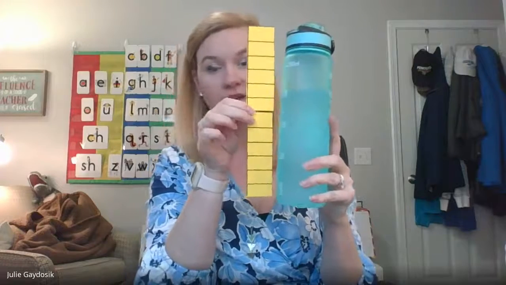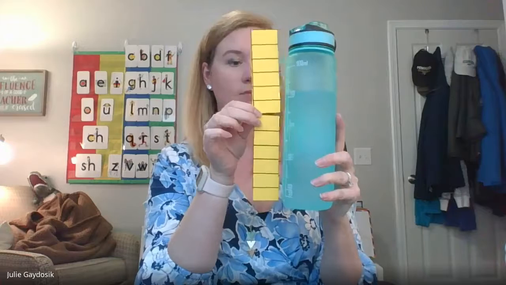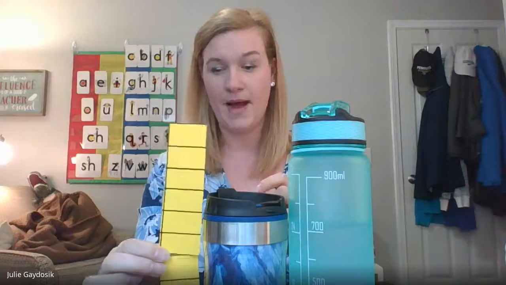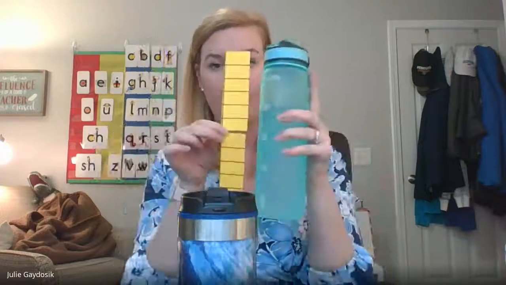So you could say, it takes just about that many. It takes about 12 little rectangles here to measure my water bottle. That's how tall this water bottle is. But see, my coffee cup is much shorter. It only takes about 9 little rectangles to measure my coffee cup. See, there's a big difference between my coffee cup and my water bottle. So you can always use different types of non-standard units.